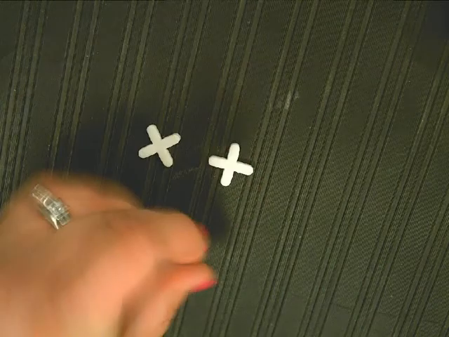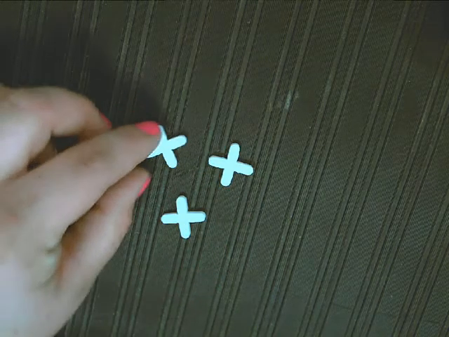Wait, you said positive 3? Yes. Isabel, you put 3 of the line things. So if I have 3 plus signs, is that the same thing as positive 3? Yeah. So this is how I'm representing positive 3.